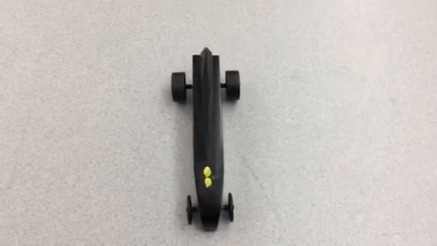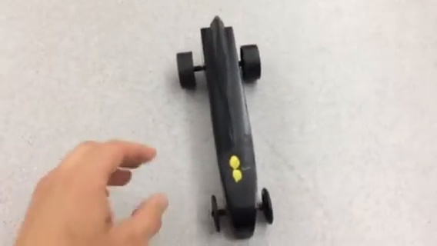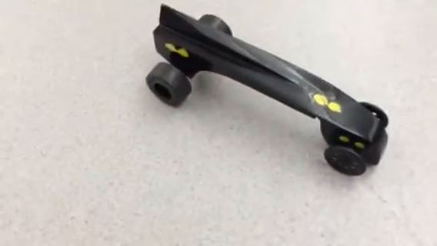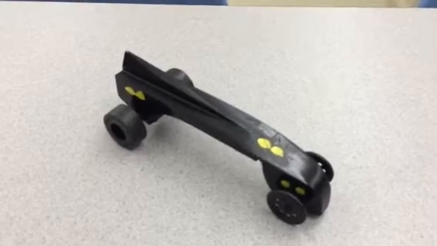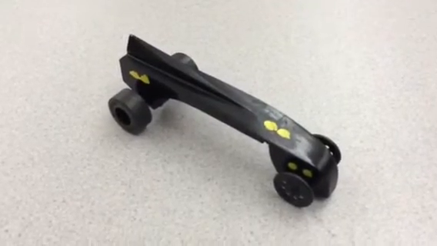Okay, students, so I want to talk a little bit about design. I've got a few cars here that I want to show off and talk about for a second. When we talk about design, we're going to talk about top view and side view.